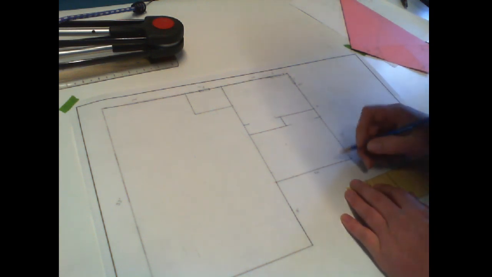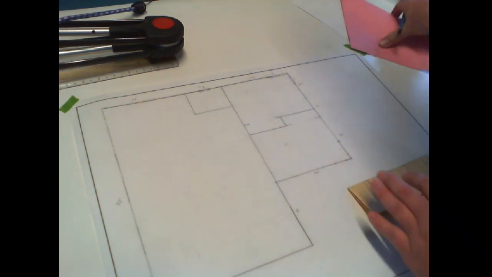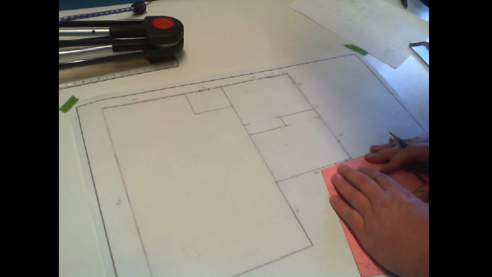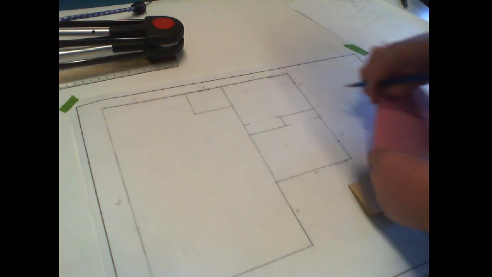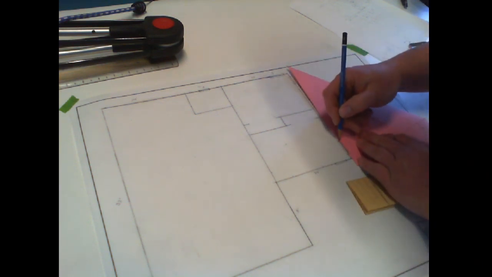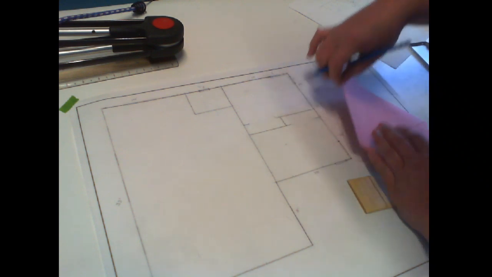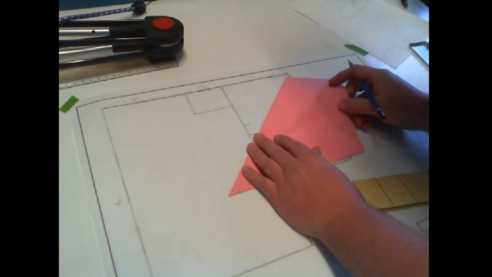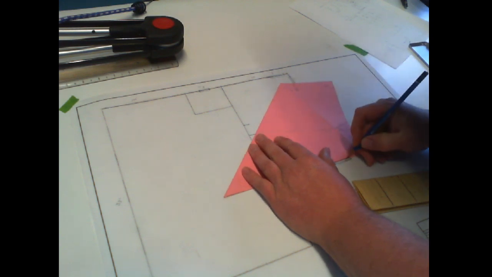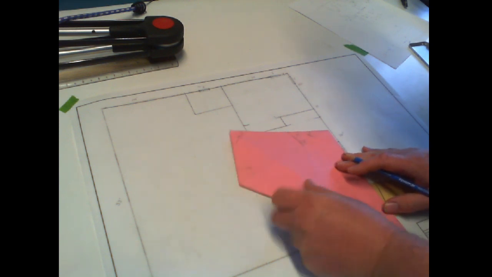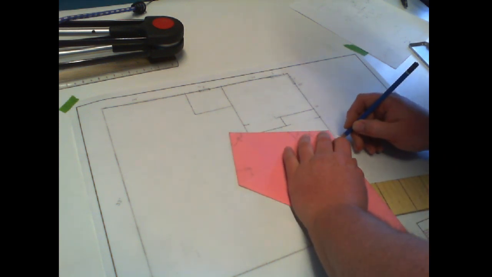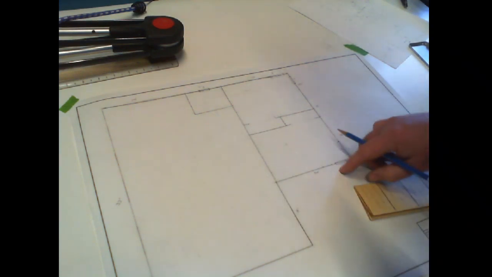And then I'm going to go ahead and draw. Now I'm going to just kind of freehand these, so I'm getting an idea how big each quarter would be. And then I'll go ahead and draw my line in. Okay, so we got those windows in.